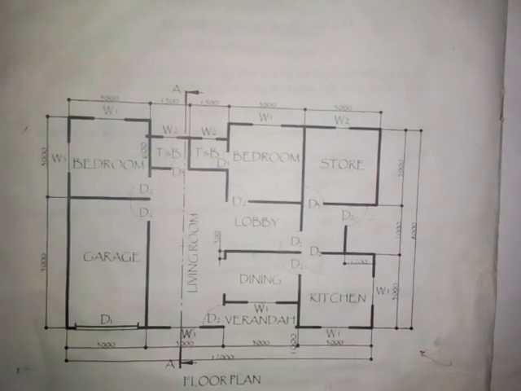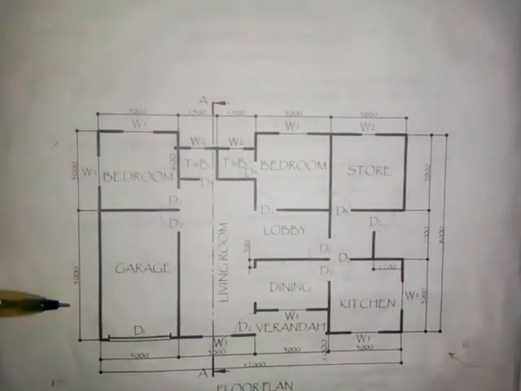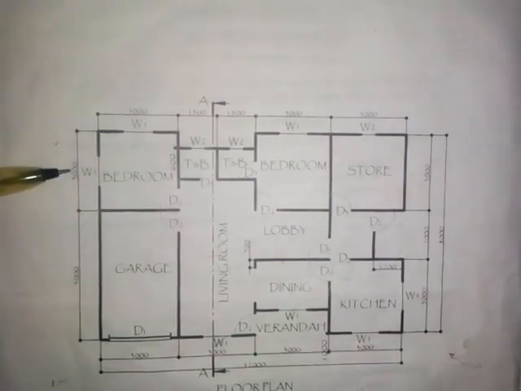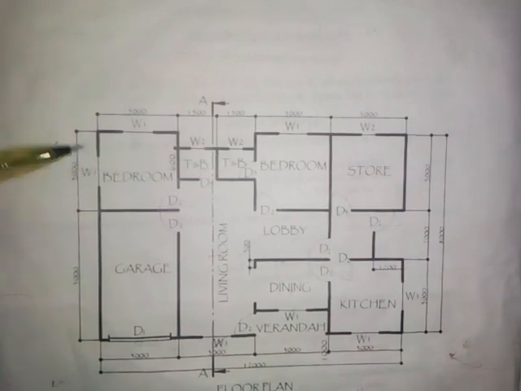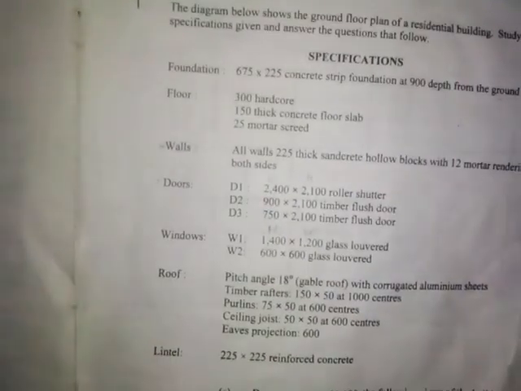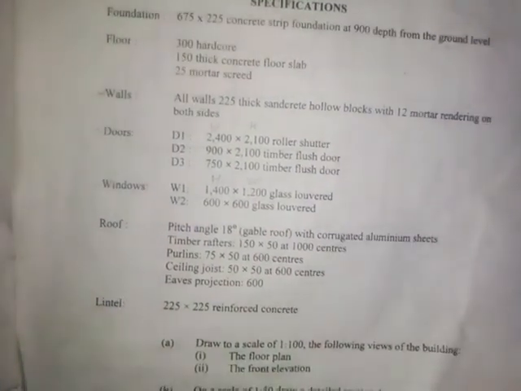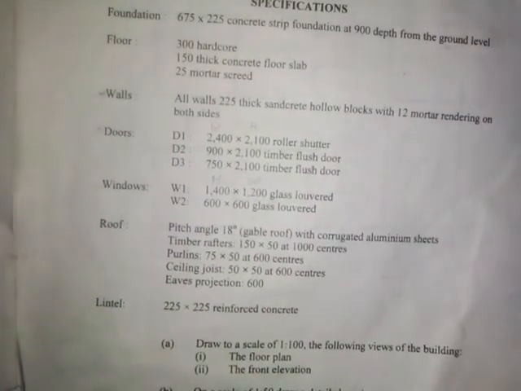Now, let's start. Using the dimension that we have here, the distance from here to here is 8,000. That 8,000, we are going to divide by 50, as stated here, that on a scale of 1:50 we should draw a detailed section AA.